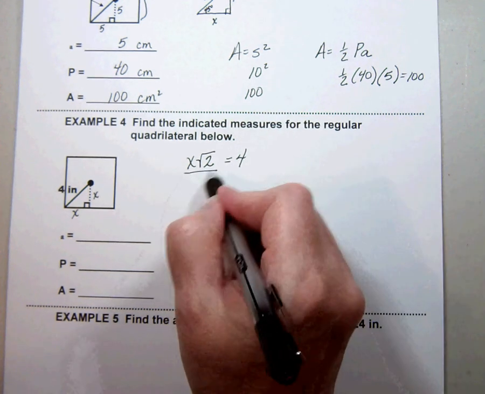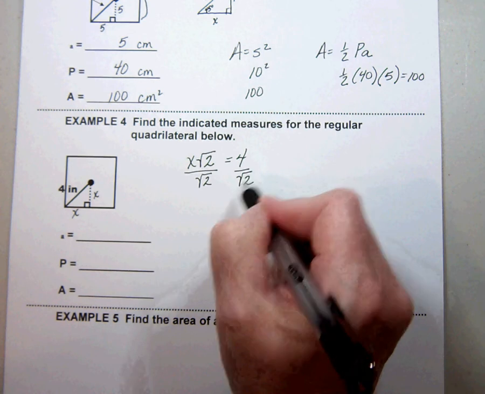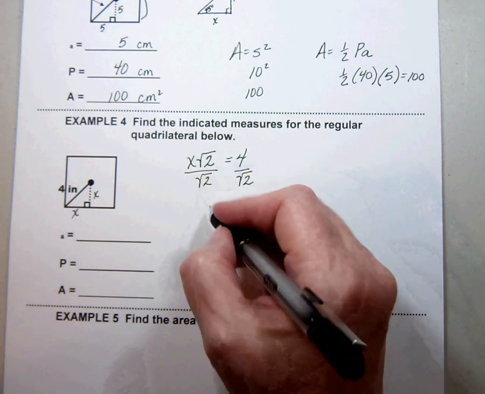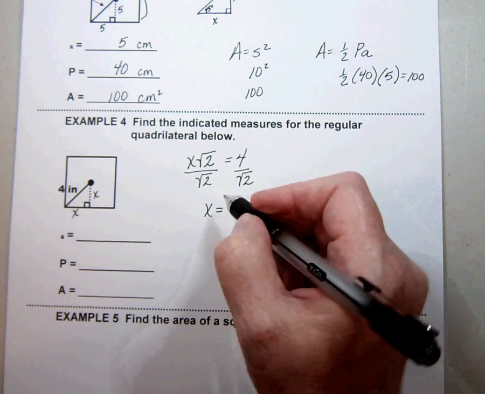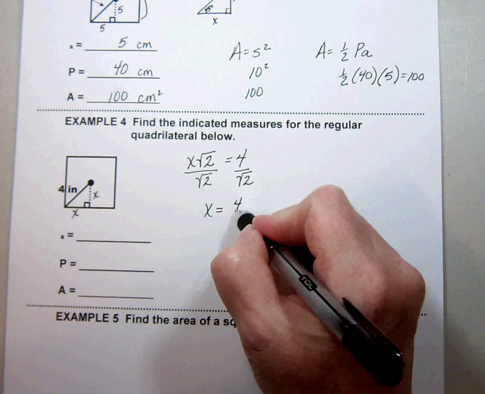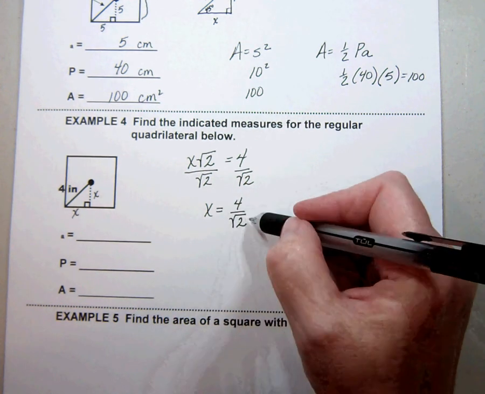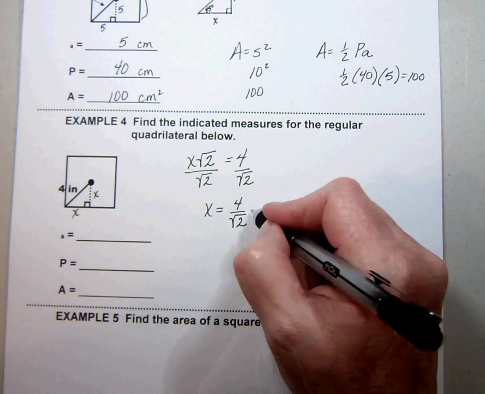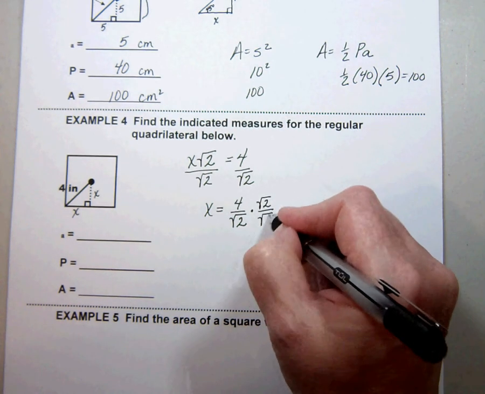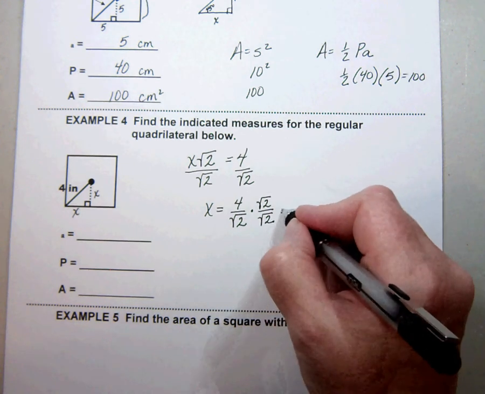So you're going to divide by the square root of 2 to solve for x. Square root of 2 divided by the square root of 2 is just 1, so you get 1x. Now I'm going to show you something called rationalizing the denominator. In math, the rule of math is you cannot leave a radical in the denominator. So you're going to multiply both numerator and denominator by the square root of 2. And this is called rationalizing the denominator.